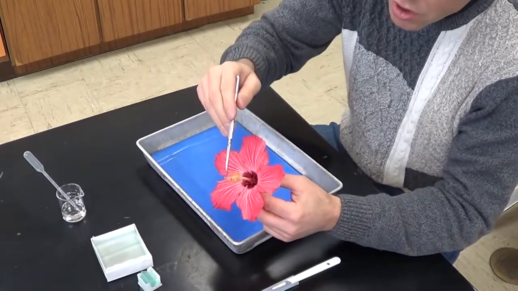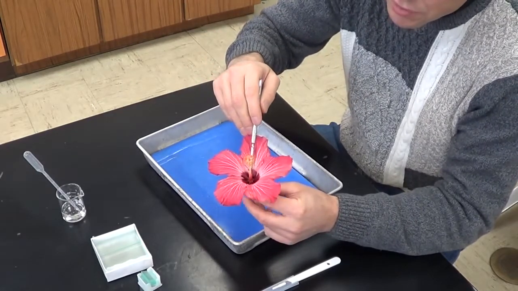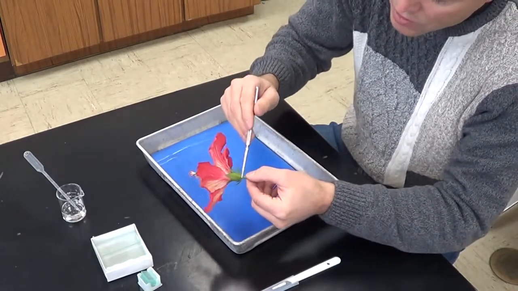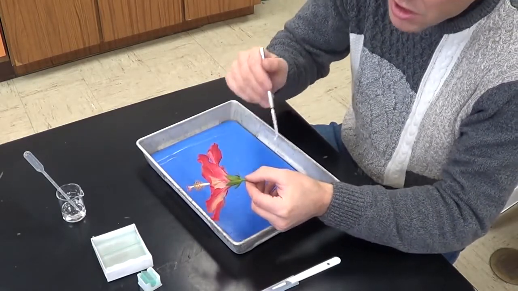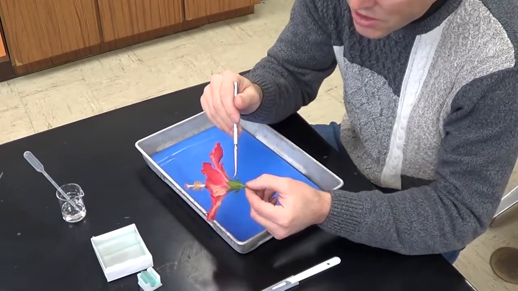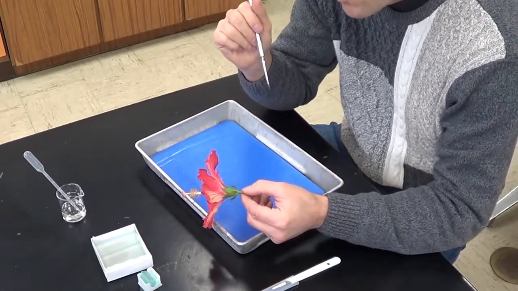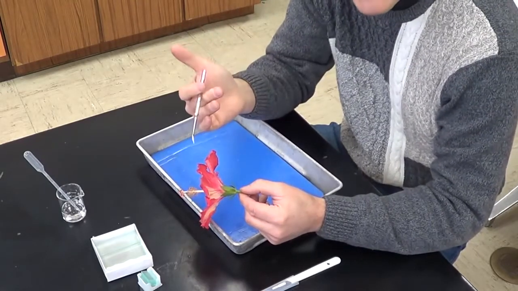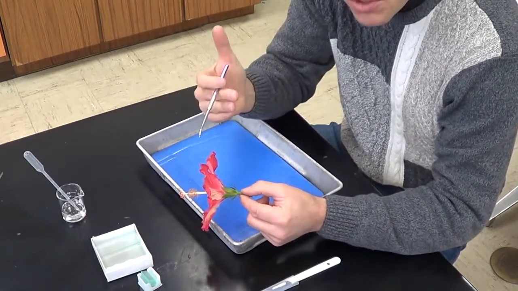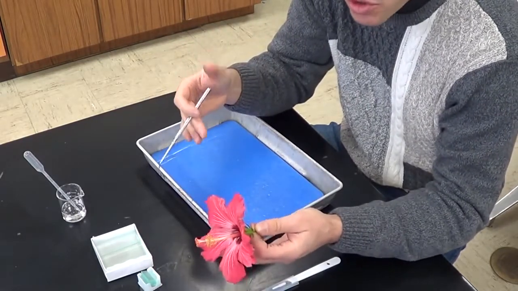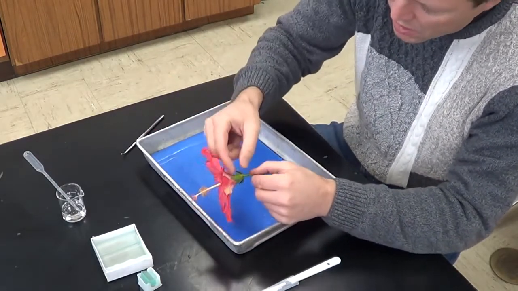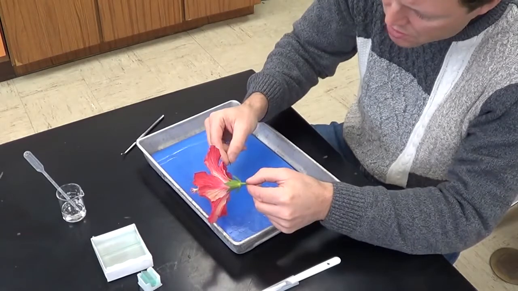Now the stigma is connected right here to a long pipe-like structure called a style. The style goes all the way down to the center of the flower, right down here, this large dilated area. That's going to be the ovary. We're actually going to see the ovary in just a minute. It's inside these structures. The ovary contains smaller structures called ovules, and the ovules actually contain microscopic structures called eggs.